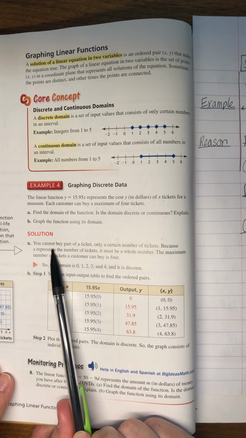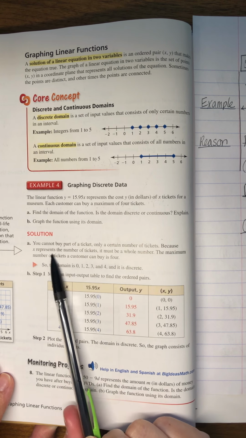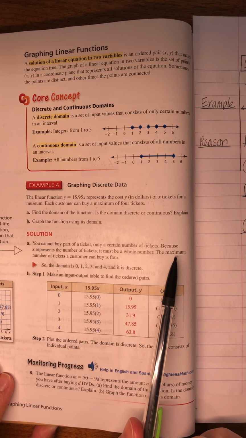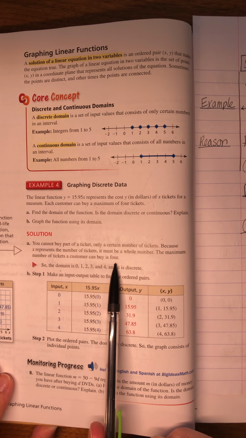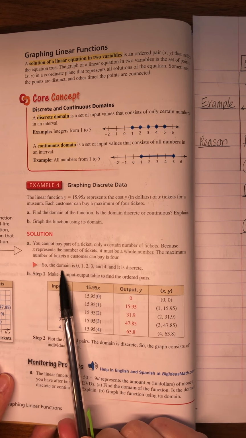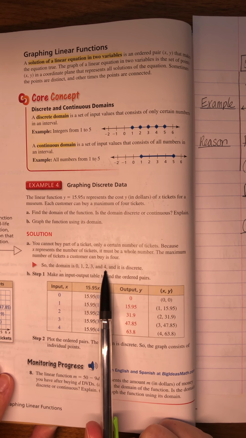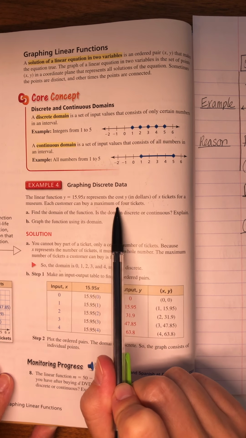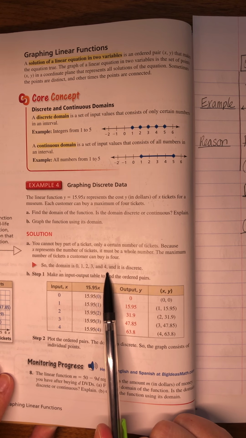So here, because you cannot buy a part of a ticket, only certain numbers of tickets, because x represents the number of tickets, it must be a whole number, and the maximum amount of tickets you can buy is 4. So the domain here is going to be 0, 1, 2, 3, and 4, and it is discrete. Okay, so remember up here it says the maximum was 4 tickets. So you can buy 0, 1, 2, 3, or 4 tickets.